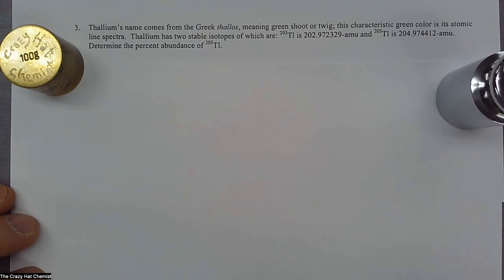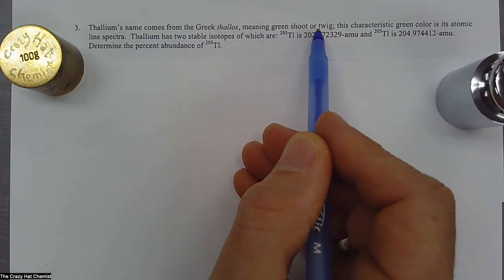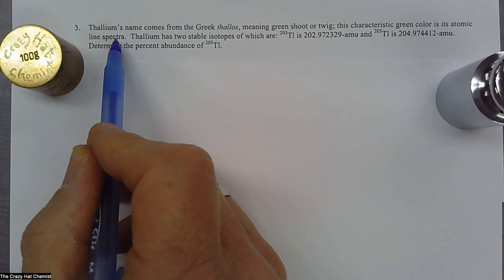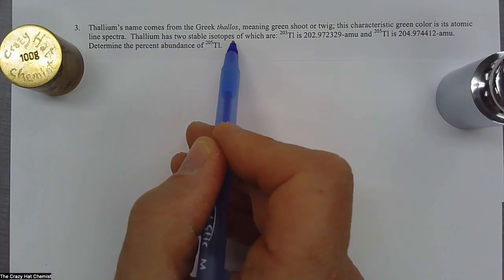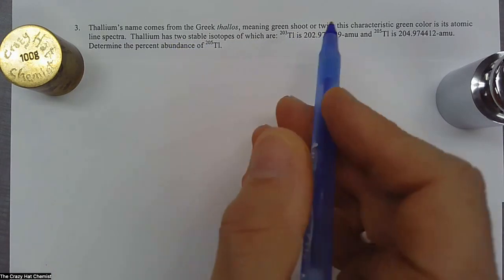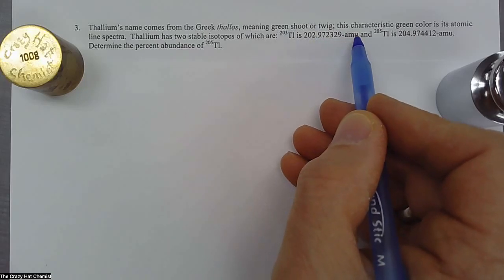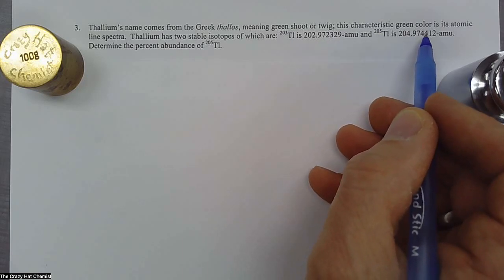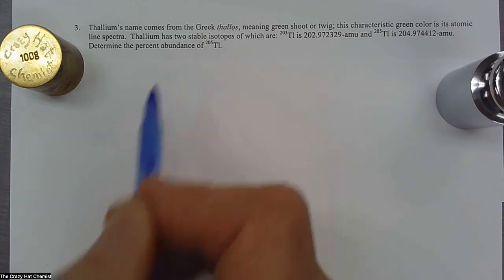So our final problem here. Thallium's name comes from the Greek thallos, meaning green shoot or twig. This characteristic green color is in its atomic line spectra. Thallium has 2 stable isotopes, thallium-203 at 202.972329 atomic mass units, and thallium-205 at 204.974412 atomic mass units. Determine the percent abundance of thallium-205.